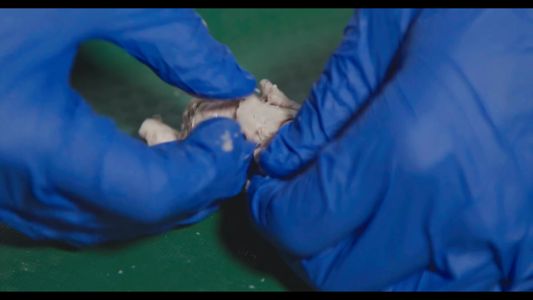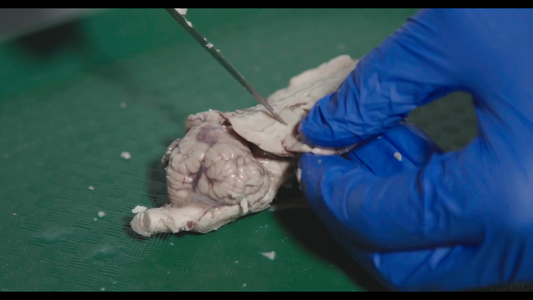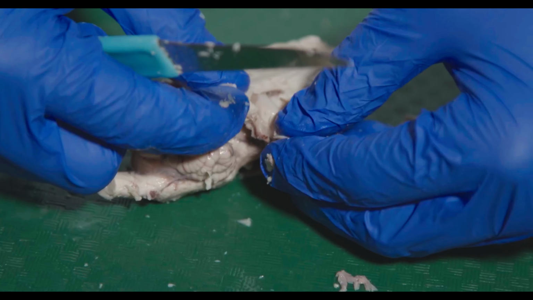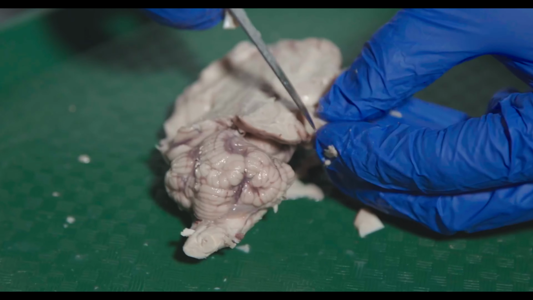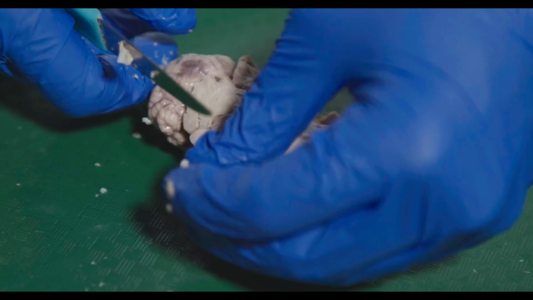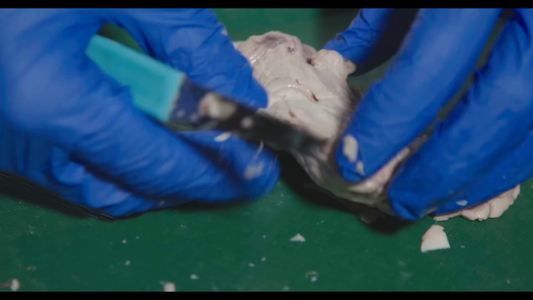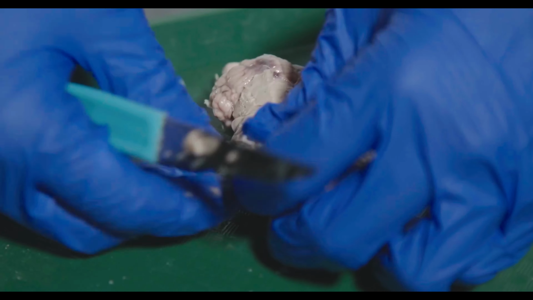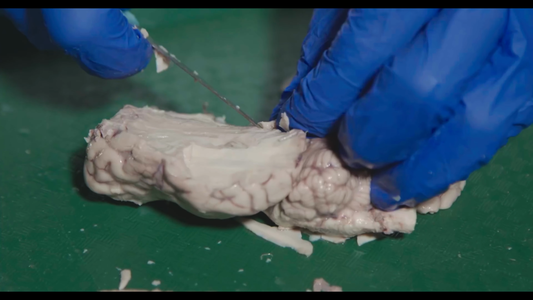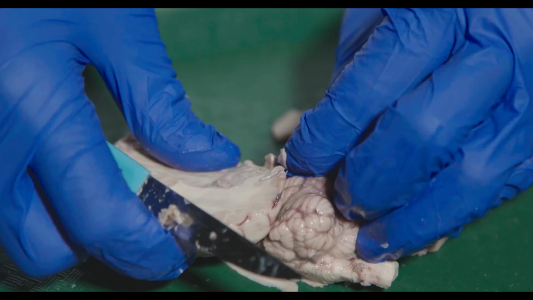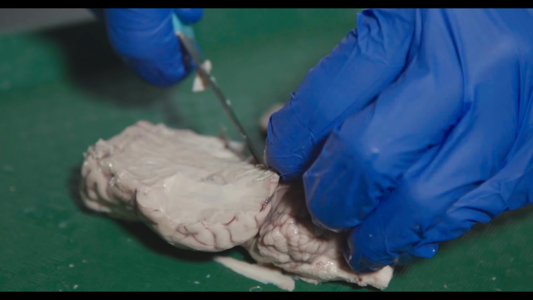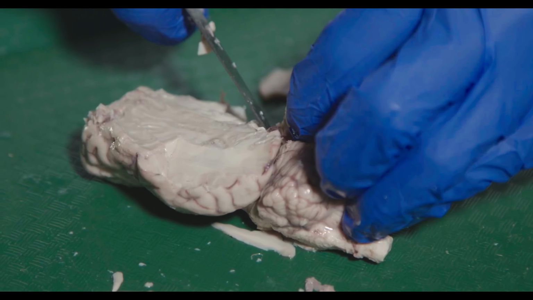So I'm going to try and gently cut through here. If you're using a knife at home, be very careful depending on how sharp it is. This is pretty dull, so there's not really a risk of me injuring myself. Nope.